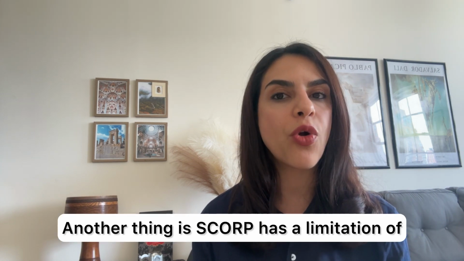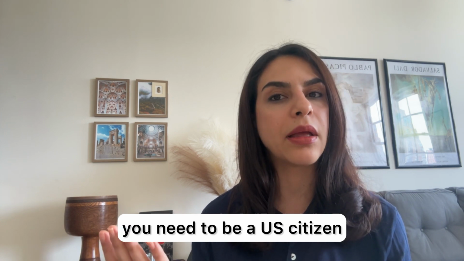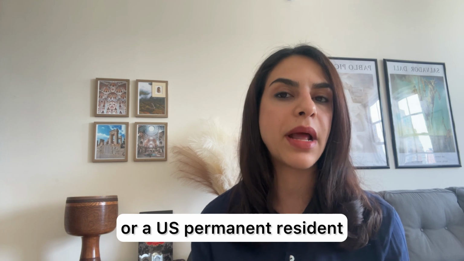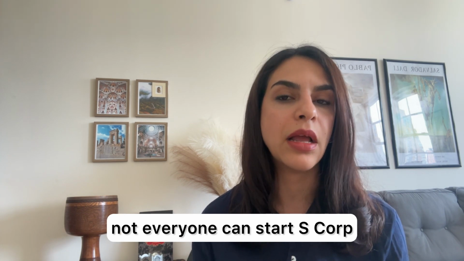Another thing is that S Corp has a limitation: you need to be a U.S. citizen or a U.S. permanent resident. That's another limitation, so not everyone can start an S Corp.